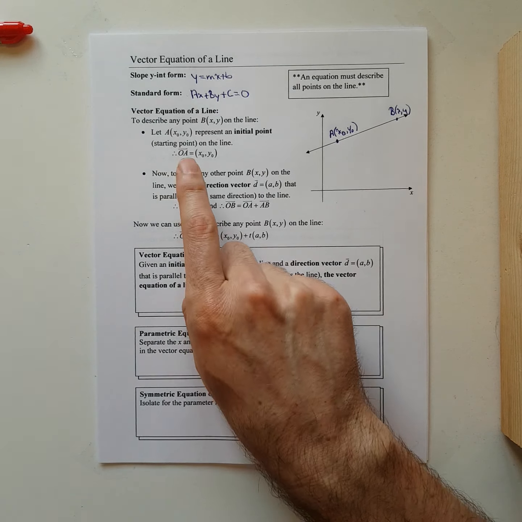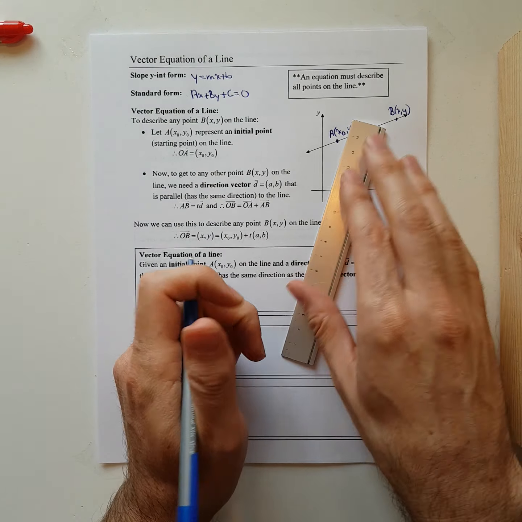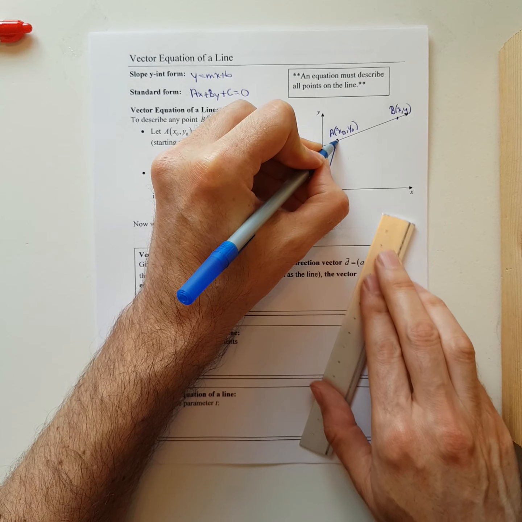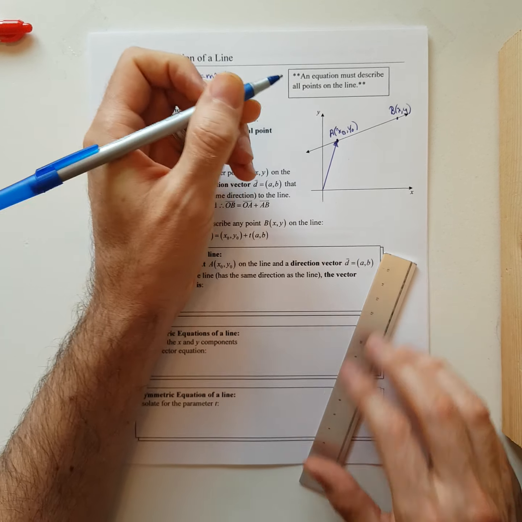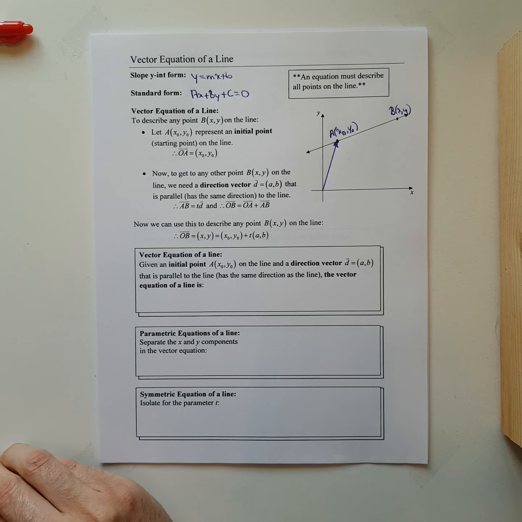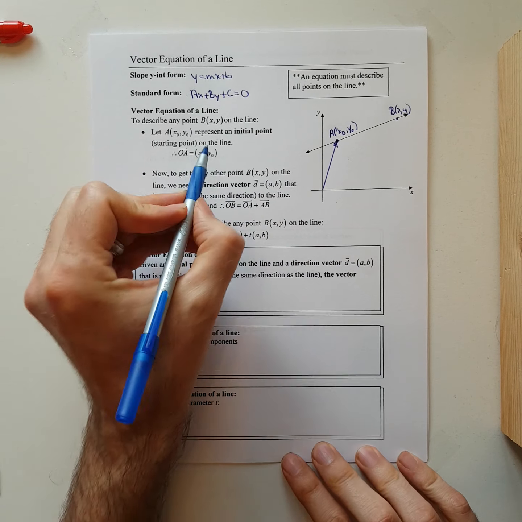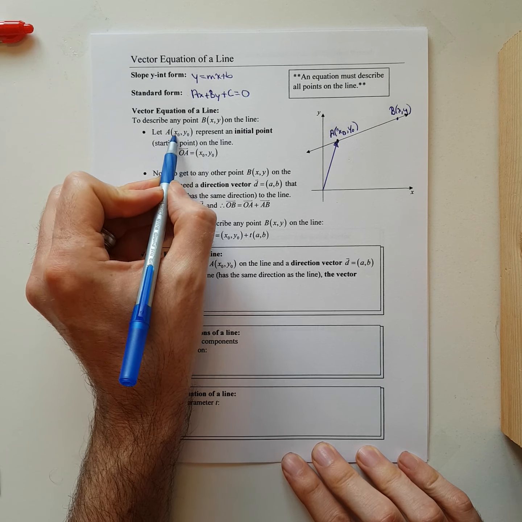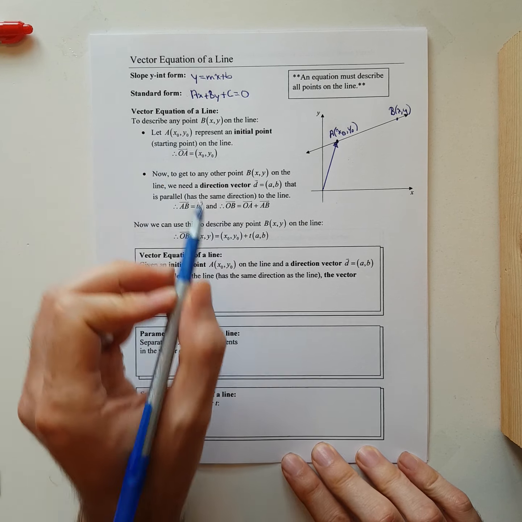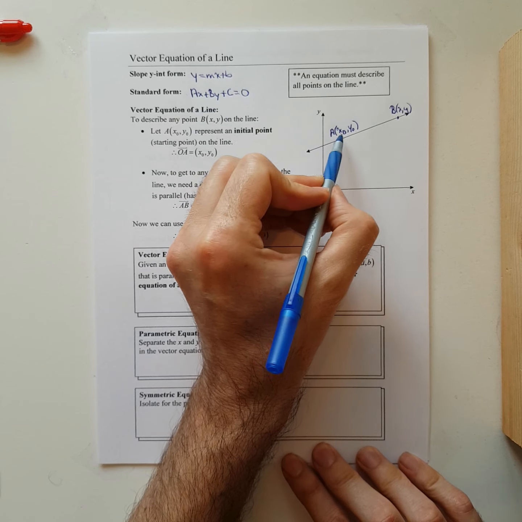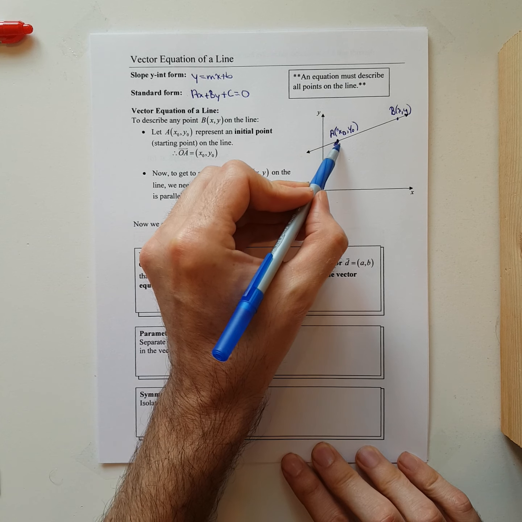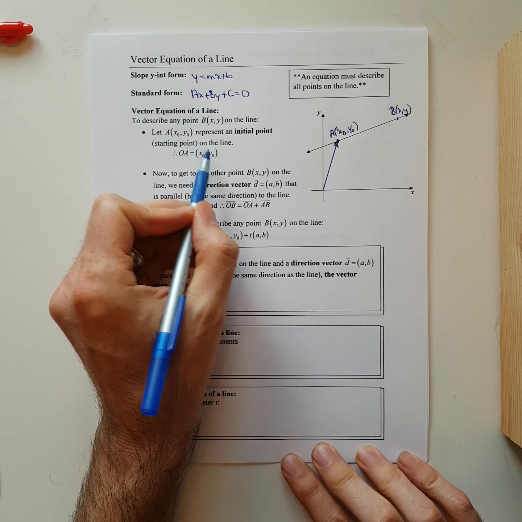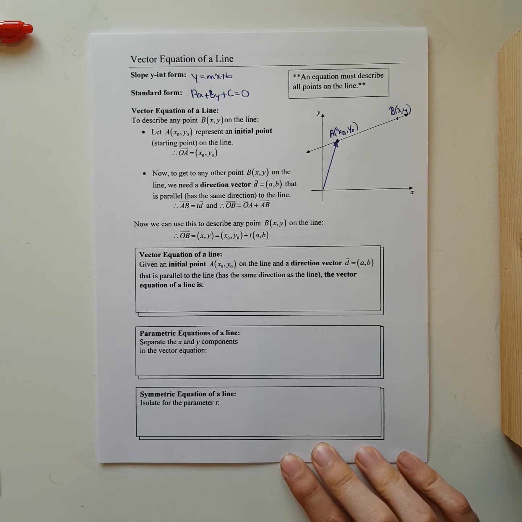That would mean that I could then draw a position vector. Remember, a position vector is just a vector from the origin to that point on the line. And this is really how we use vectors to describe points on lines. If I have a position vector, then the components for this vector are the exact same as the coordinates for this point. They are the exact same ordered pair. So this point on the line is the same as saying I have a position vector that's pointing to that point on the line, with the exact same ordered pair in both cases.